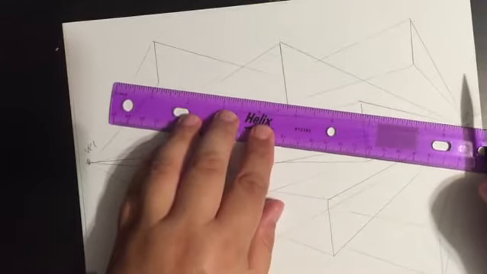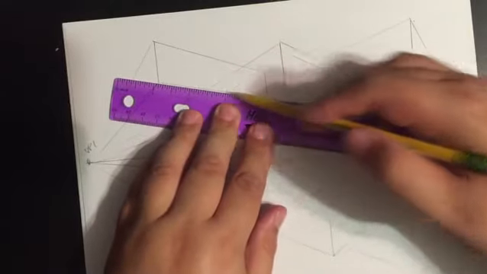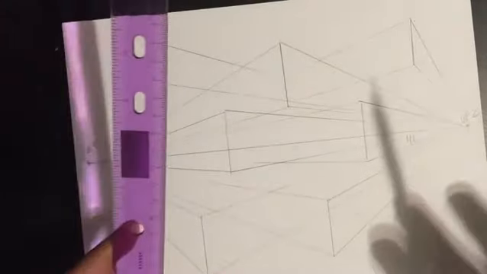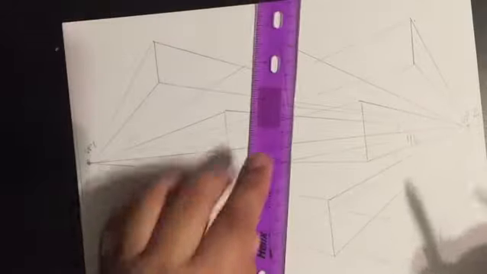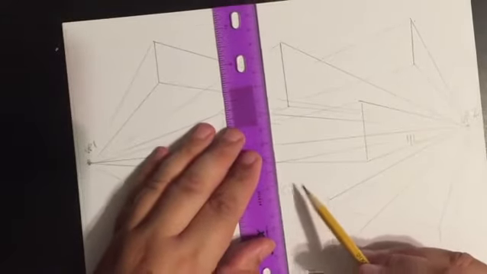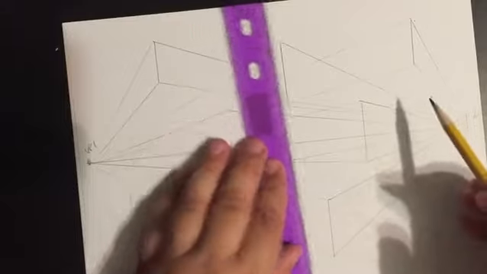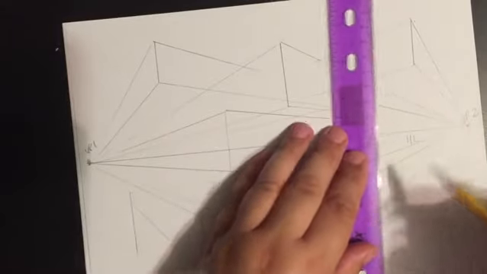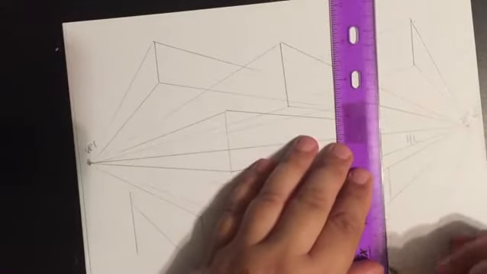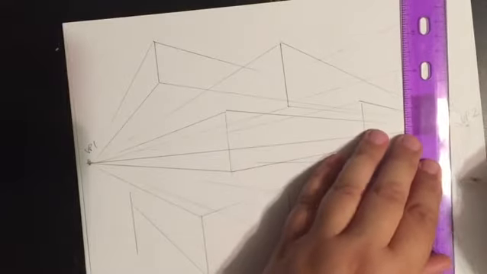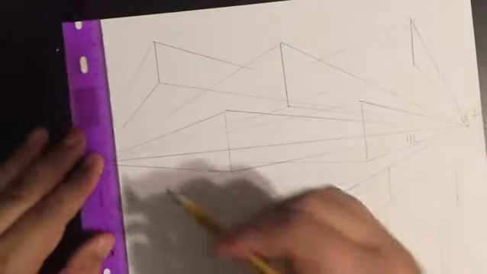Just like that. Now we just need to cut off the back ends. So again, it doesn't matter where, it's up to you. Just pick where you want the boxes to end on the back side. Just make sure they're vertical, they're parallel with the front corner there, just like that.